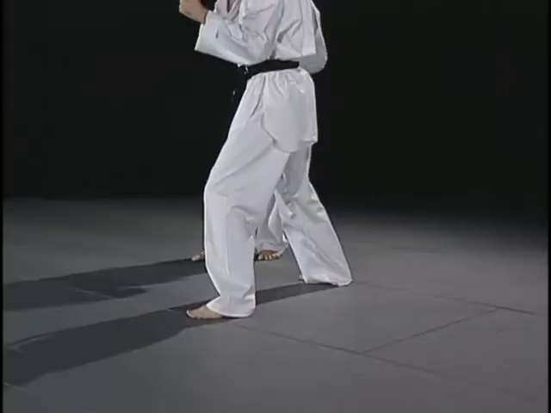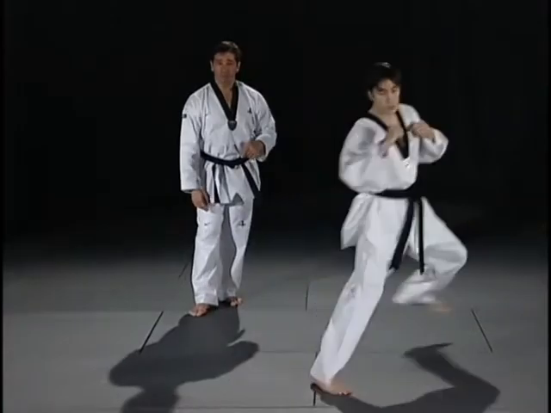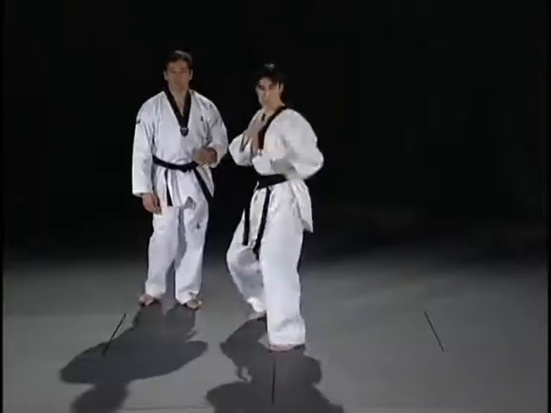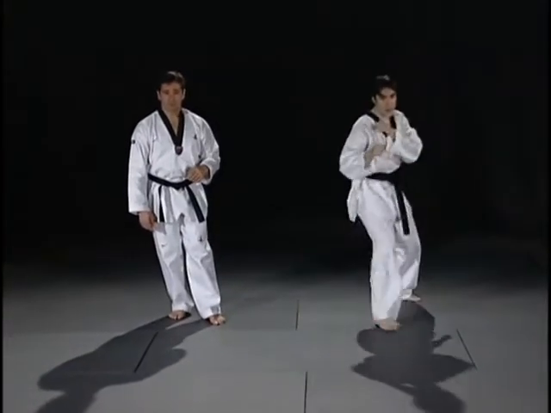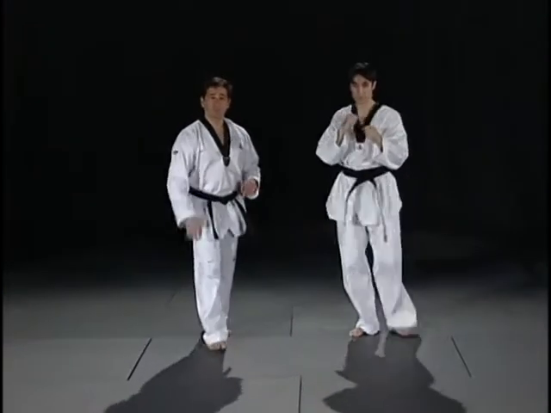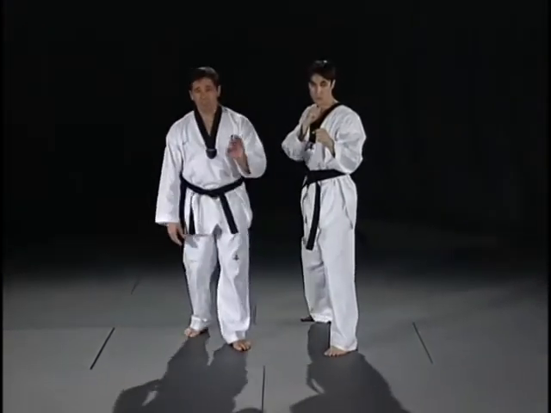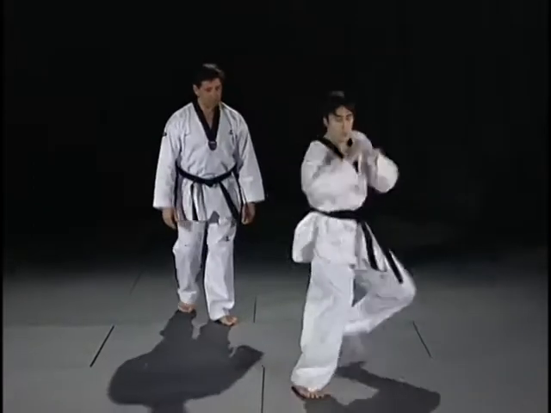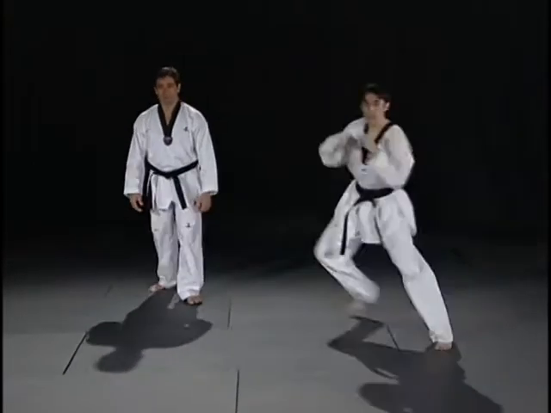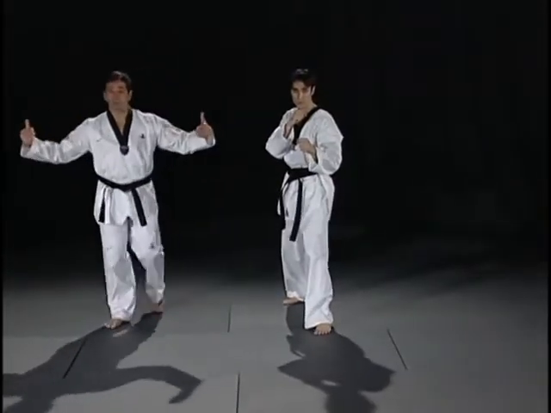So again, step forward, diagonal. Very nice. Step backwards, diagonal. Okay. Now the way to put this in combination during this phase of the class, you would go step forward, diagonal, step backwards, diagonal. And they're still moving to both sides of the room.